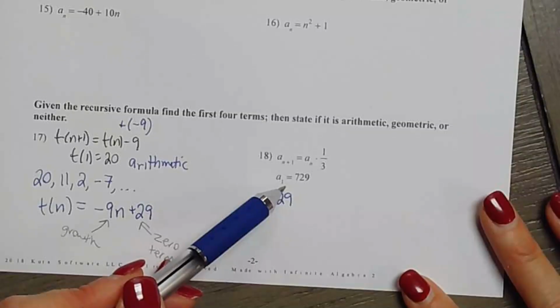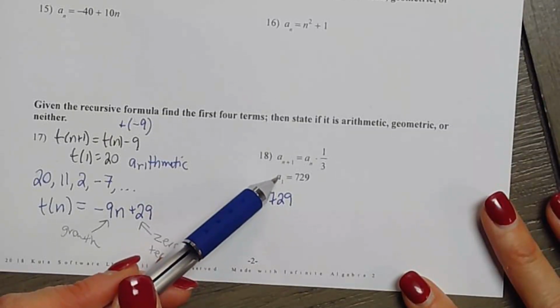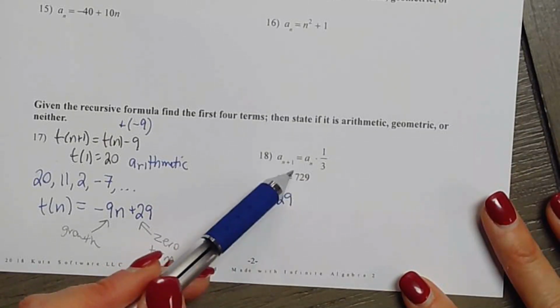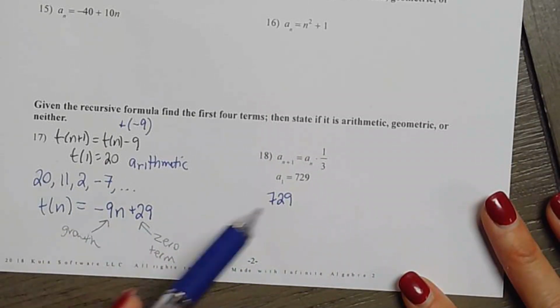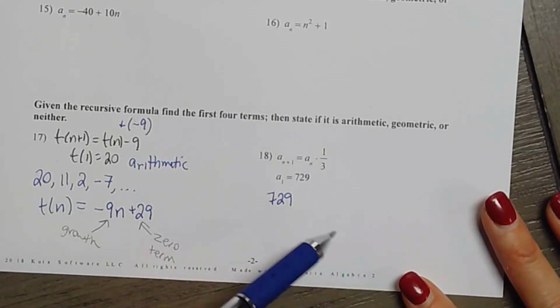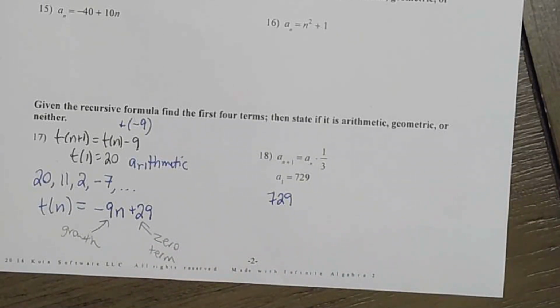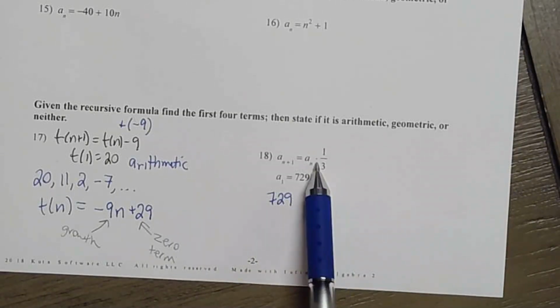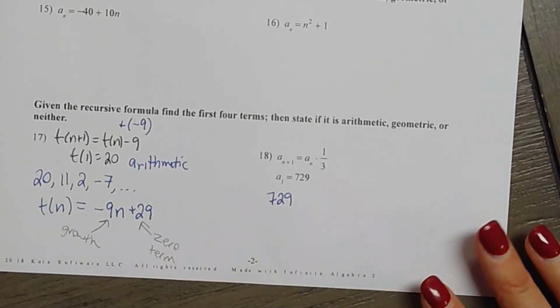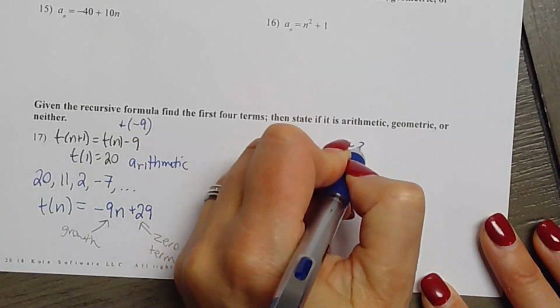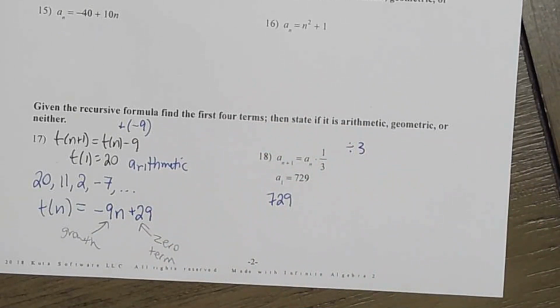Now they could give me term 5. They could say a sub 5 is, and tell me a number, and then I have to work backwards to go back in the sequence, or forwards to keep going forward. But in this case, 729, and then I'm going to multiply it by 1/3. Well, multiplying by 1/3 is the same as dividing by 3, which is a lot easier.